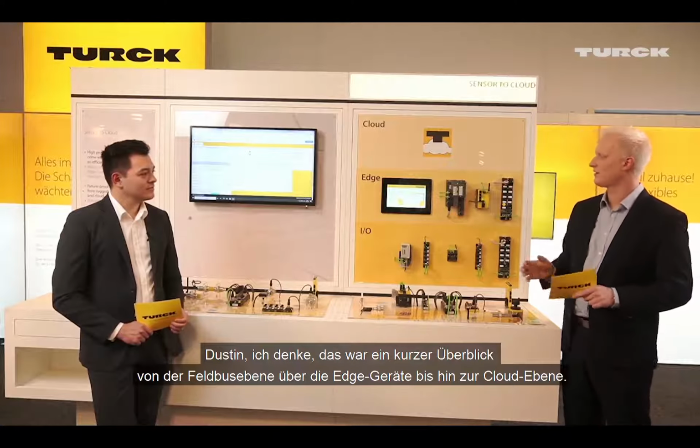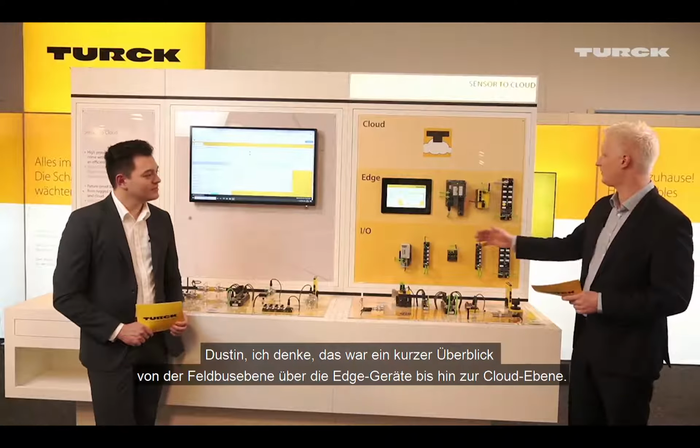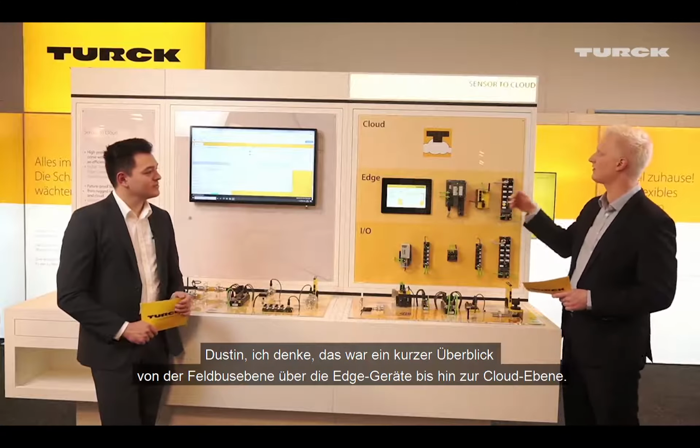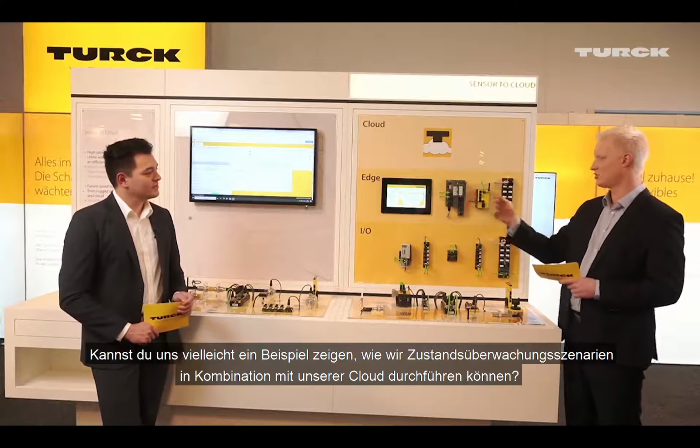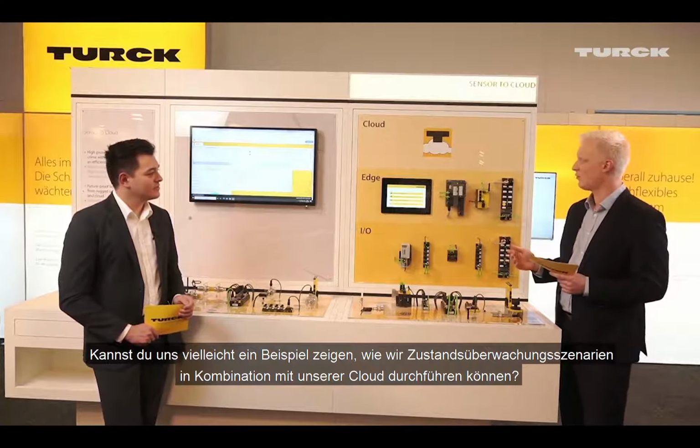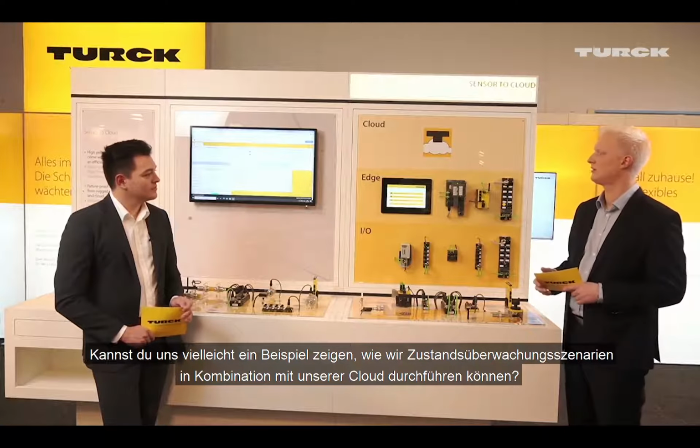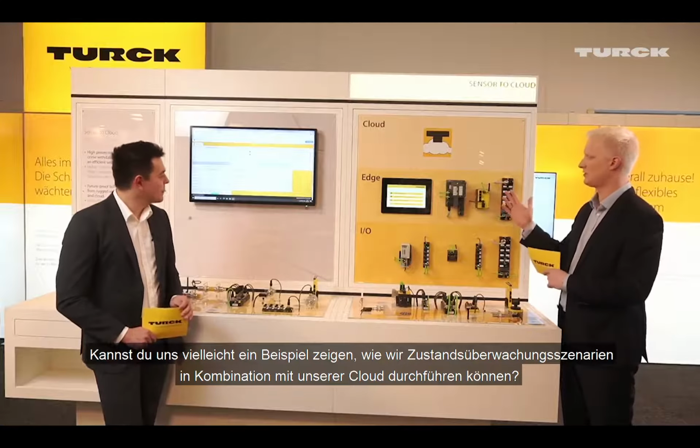Yeah, so Dustin, I think that was a short overview from the fieldbus level through the edge devices up to the cloud level. Can you show us maybe an example of how we can do condition monitoring scenarios in combination with our cloud?